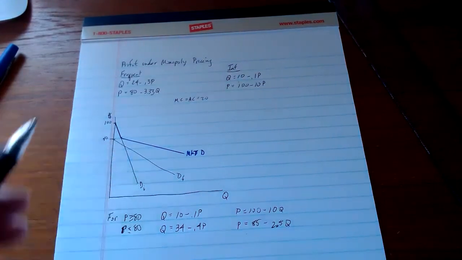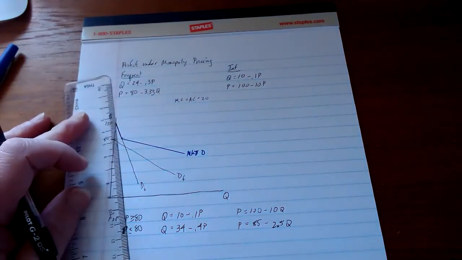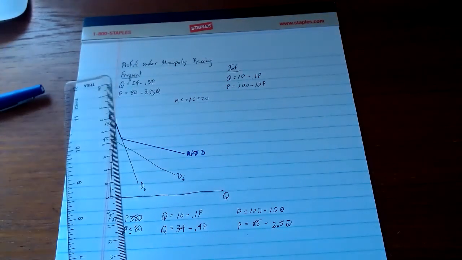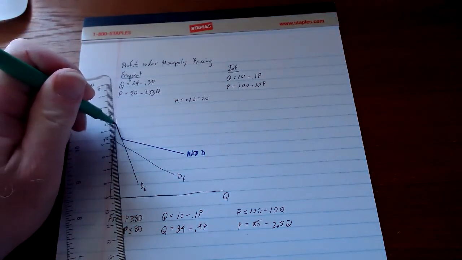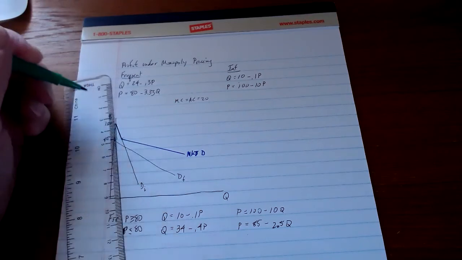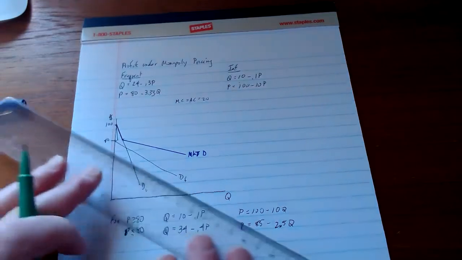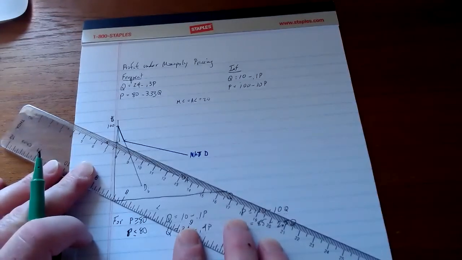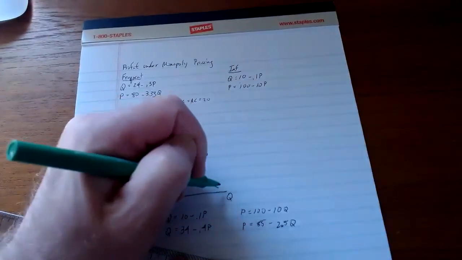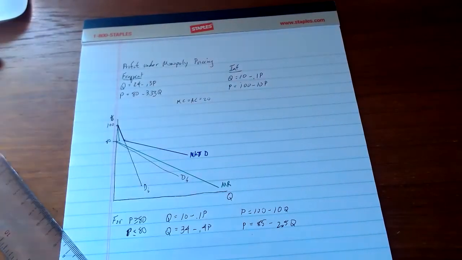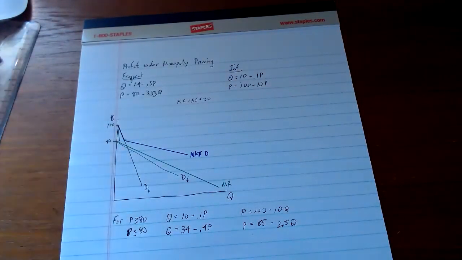All right, so this for the monopolist then is the demand curve. The marginal revenue is going to have the same intercept, but twice as steep there, right? And then there. And so that's the marginal revenue. It has two segments, and there's a little kink in that at $80.